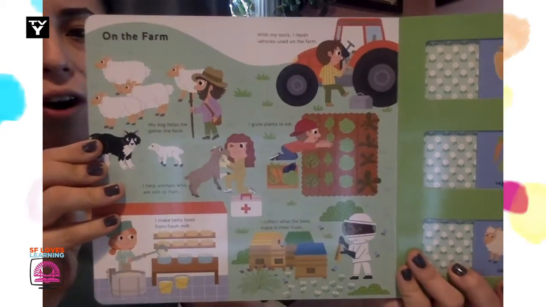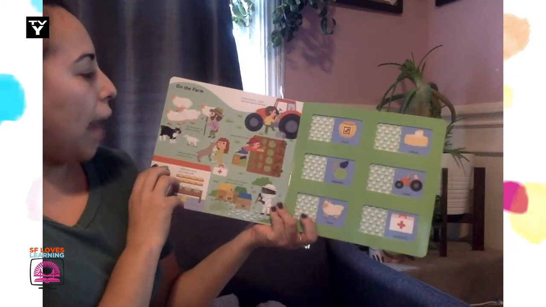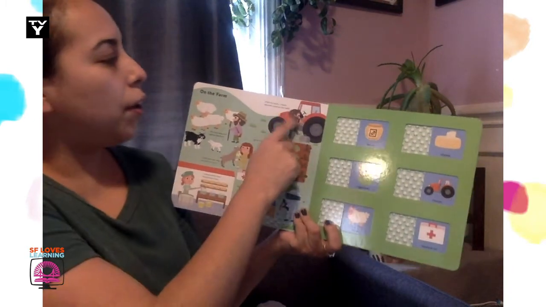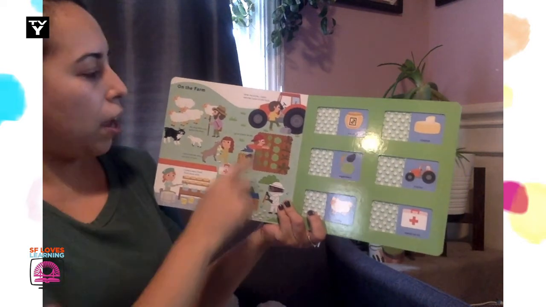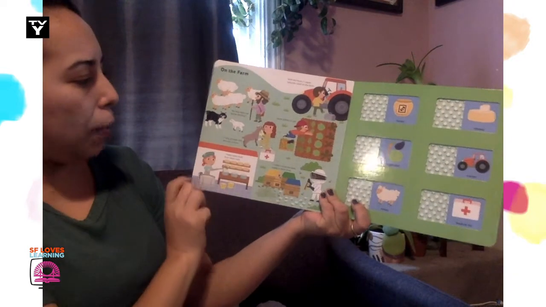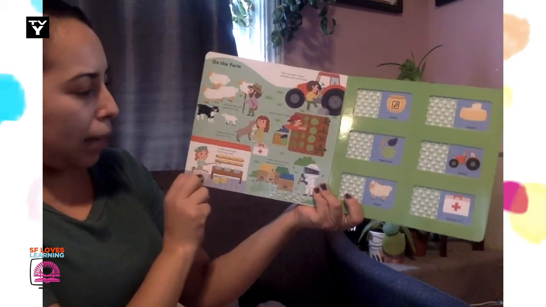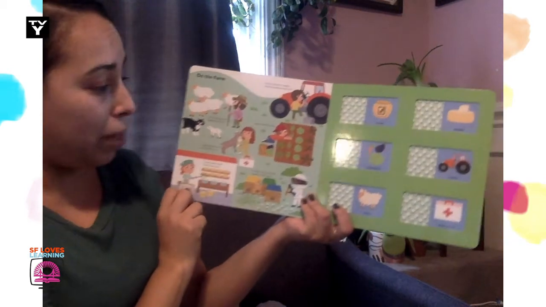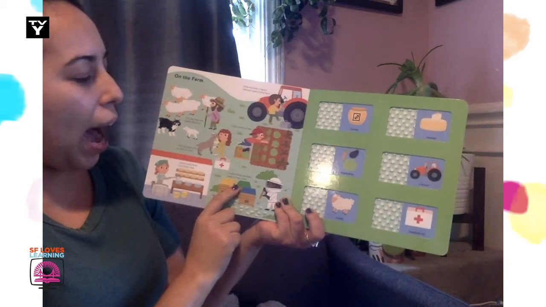On the farm. My dog helps me gather the flock. With my tools, I repair vehicles used on the farm. I grow plants to eat. I help animals who are sick or hurt. I make tasty food from fresh milk. I collect what the bees make in their hives.